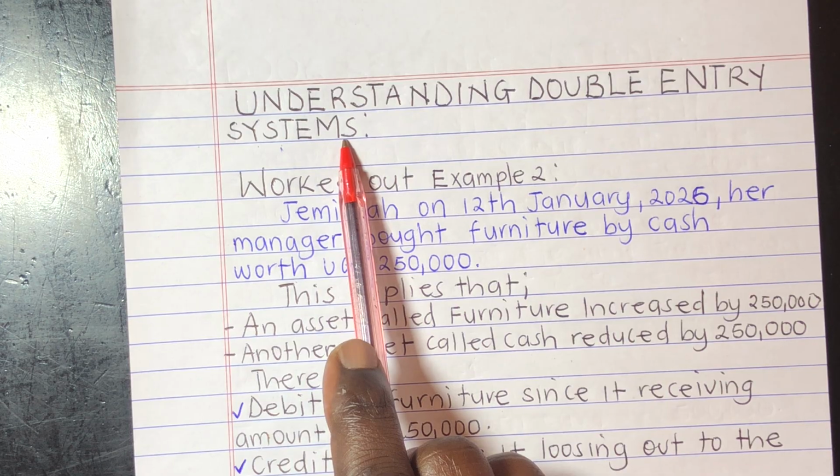One account is losing, which is recorded on the credit side, and the account that is gaining is recorded on the debit side. Then I also shared a table about the different types of account classes, their normal balance, when it increases and when it decreases. So we shall continue with this worked out example, and then I'll show you how the double entry system works.